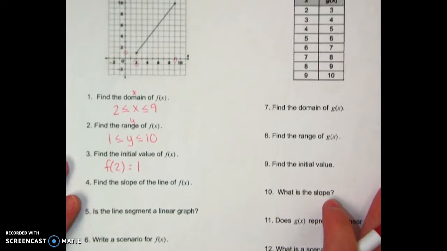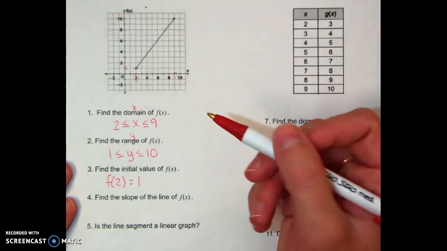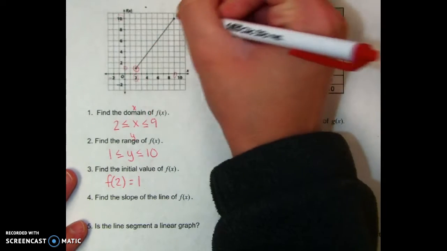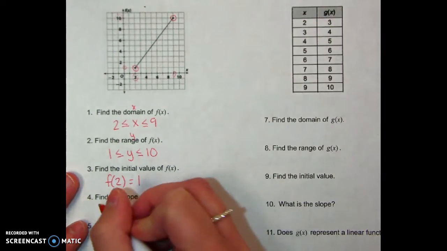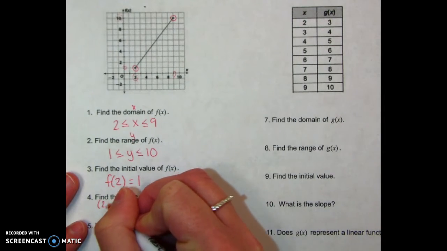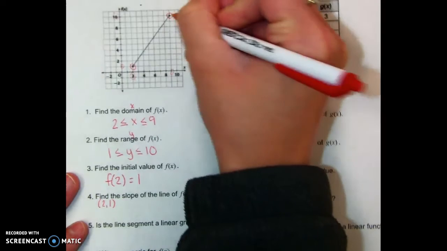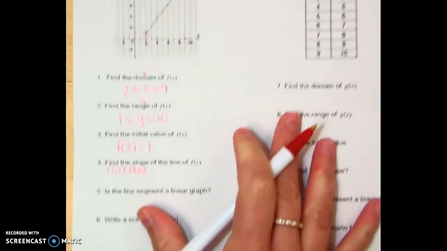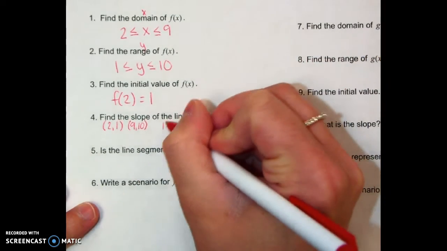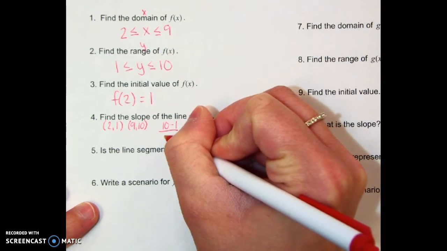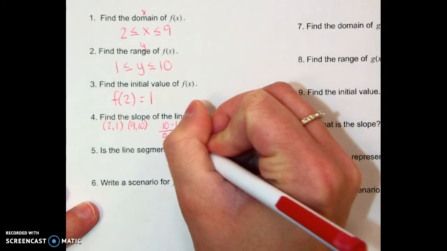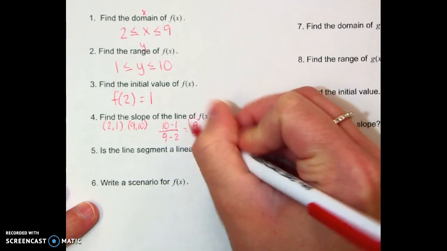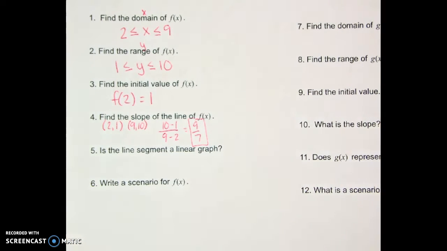Find the slope of the line. So for this one, you choose 2 points that are on the line, and you do y sub 2 minus y sub 1 over x sub 2 minus x sub 1. I am just going to use this point here and this point here because those are the easy ones. So the first point would be (2, 1), and the second point is (9, 10). So y sub 2 minus y sub 1 is 10 minus 1, and then x sub 2 minus x sub 1 is 9 minus 2. 10 minus 1 is 9, 9 minus 2 is 7. There's my slope. It goes up 9 over 7.